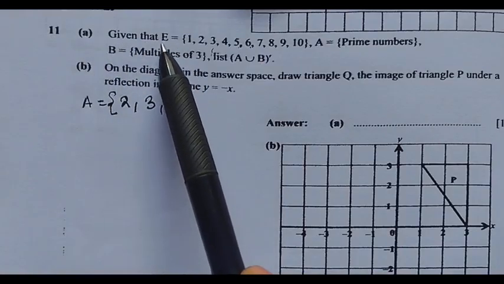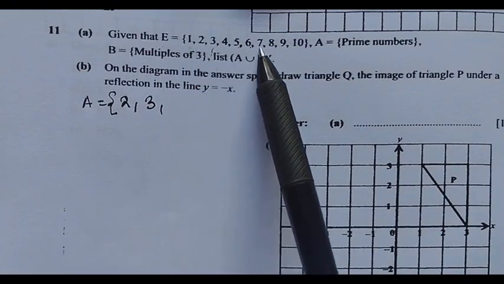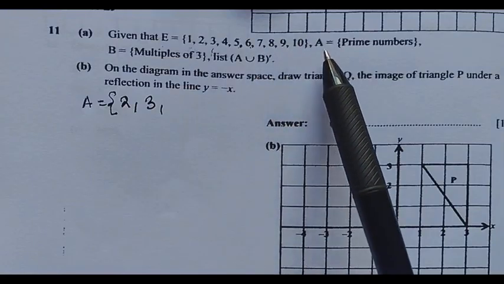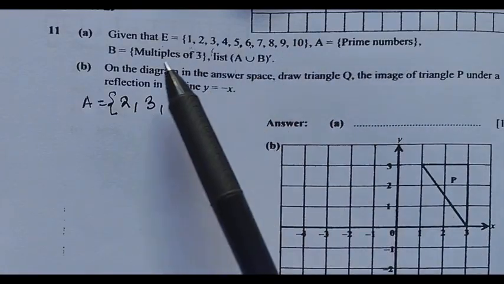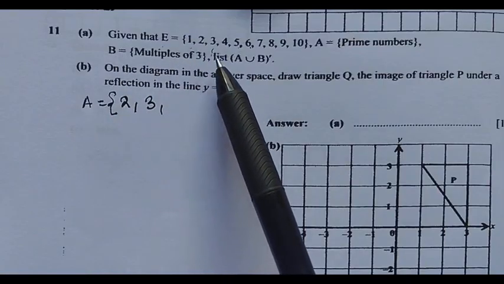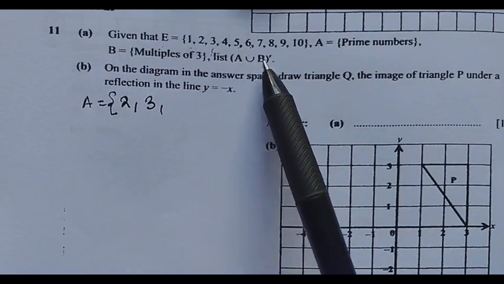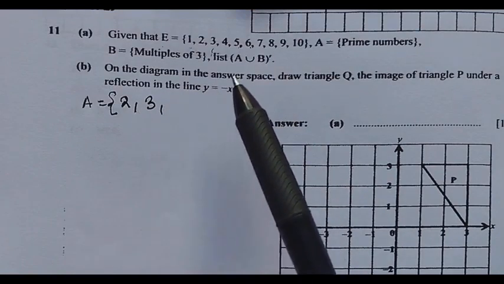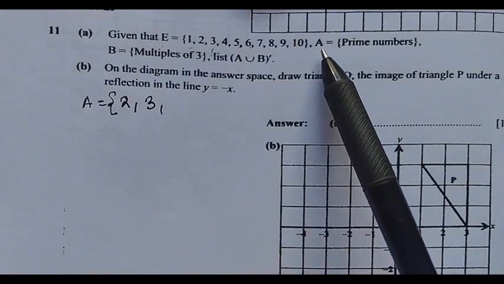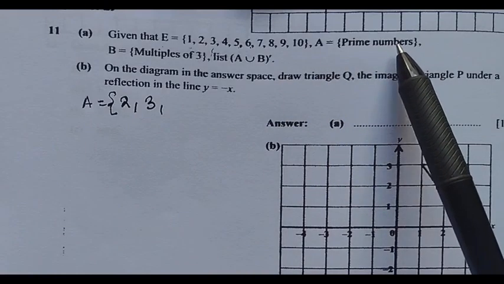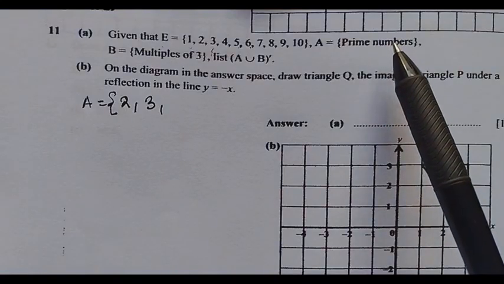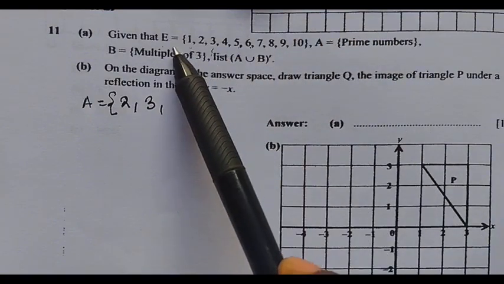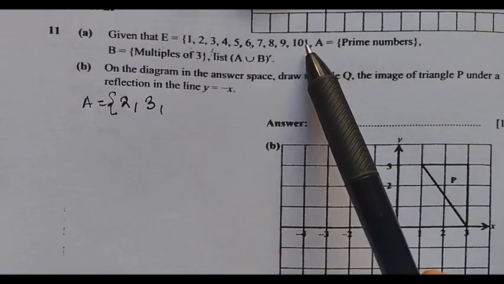Given that E is a universal set which contains these elements 1, 2, 3, 4, 5, 6, 7, 8, 9, 10, and set A is a set of prime numbers, and set B is a set of multiples of 3. List A union B in brackets, complement. In order for us to answer this question, we are going first to identify the elements that belong to set A, which is a set of prime numbers. You know that prime numbers are numbers that have only two factors, that is 1 and itself. So from this universal set, let us identify the prime numbers.